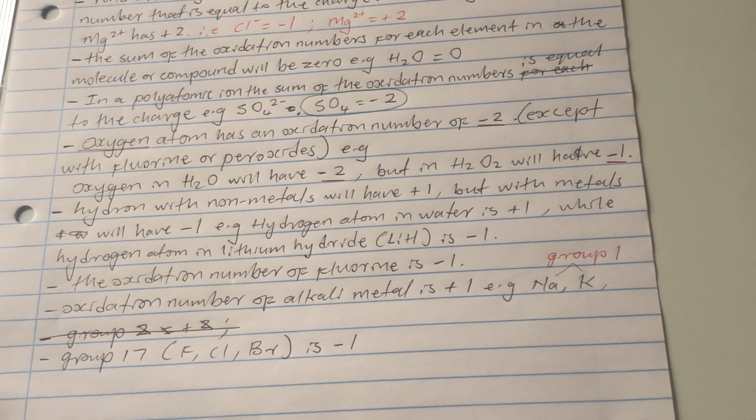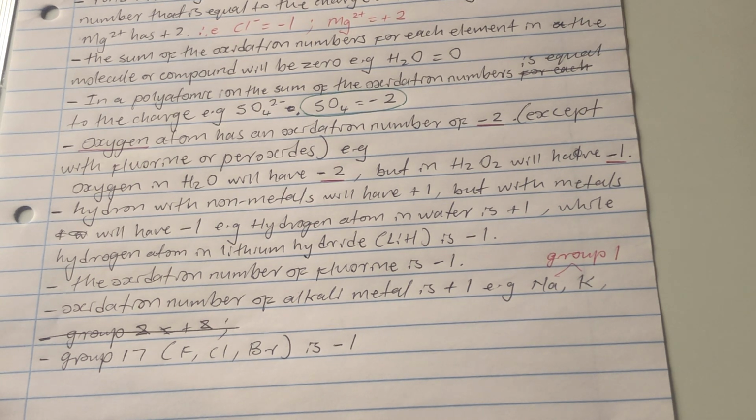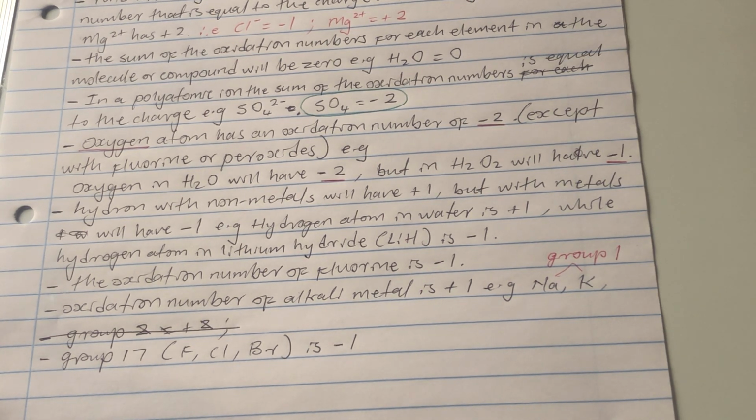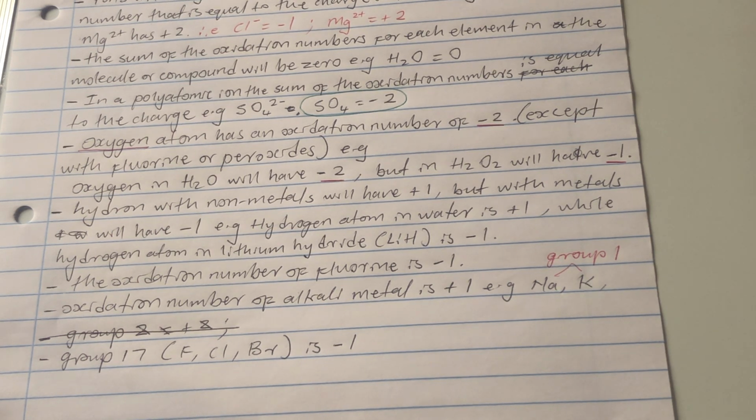The oxidation number of fluorine is negative 1. You come across fluorine, you must know that the oxidation number is negative 1. The oxidation number of alkali metal is plus 1. These are group 1 elements.